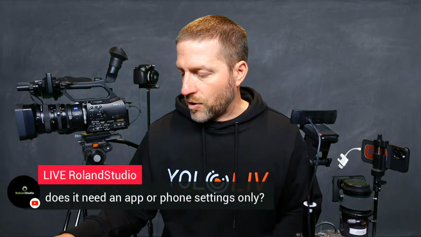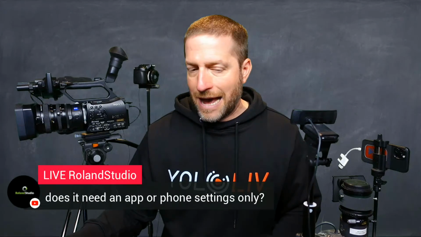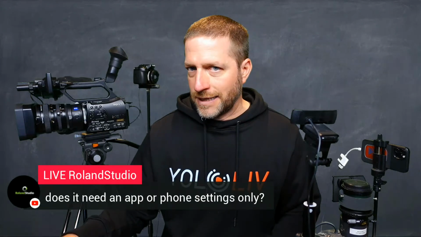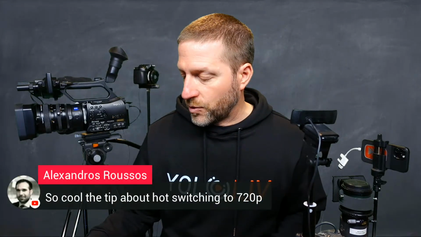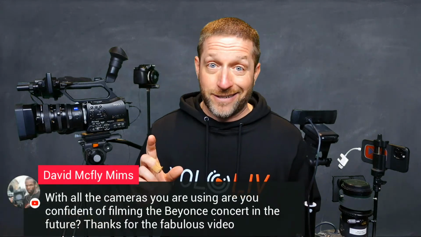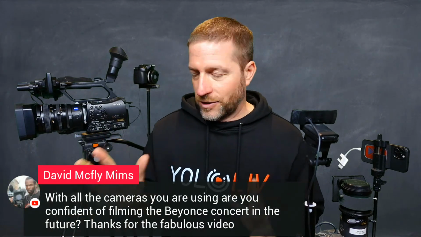Does it need an app on the phone, or phone settings only? It needs an app because the iPhone does not give you clean output by itself. I mean, it does of the phone screen. Whatever's on the phone screen, it'll give you, but that's not what you want. You just want the camera feed, so you need an app for that. So, cool tip about hot switching to 720. I haven't tried it, so take that with a grain of salt.